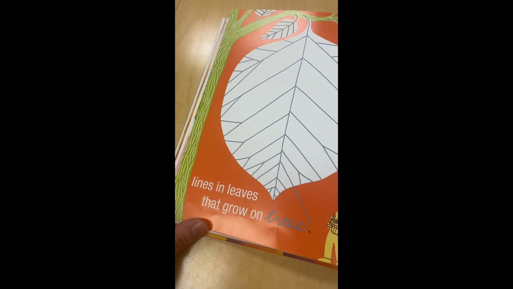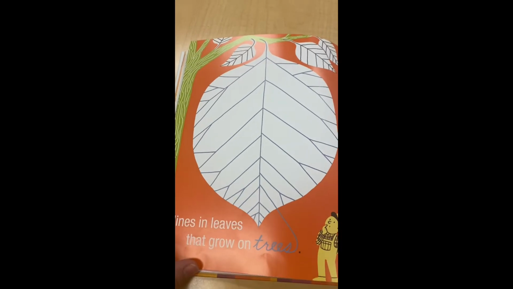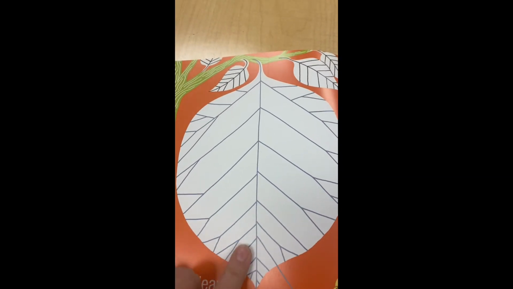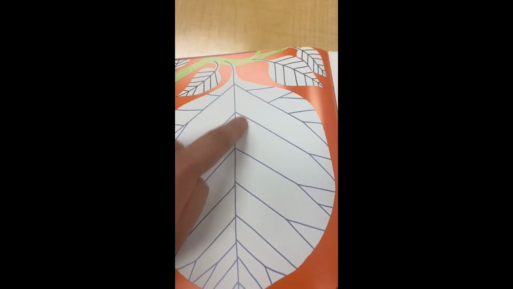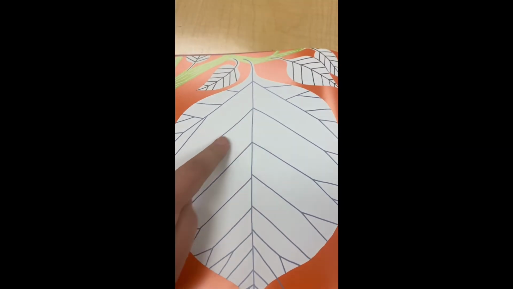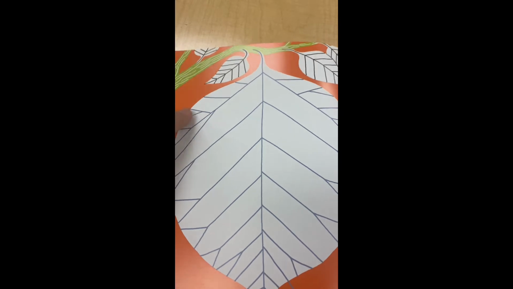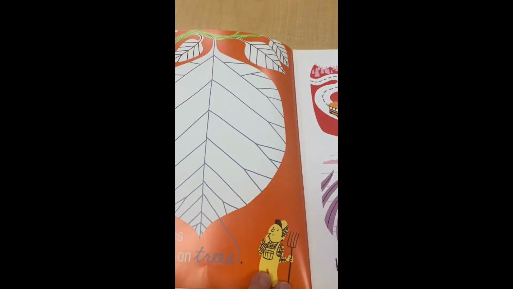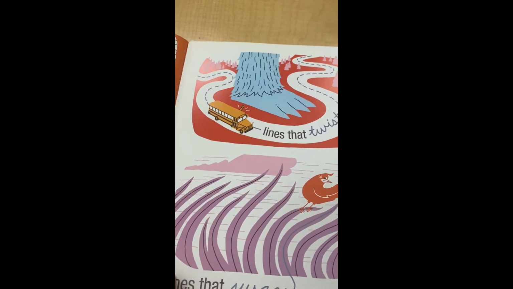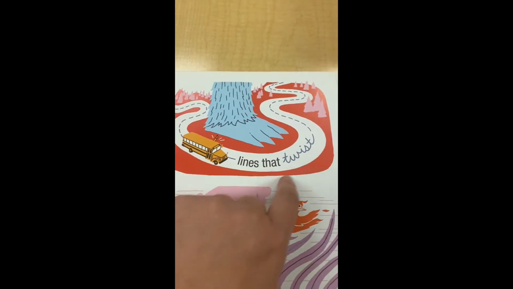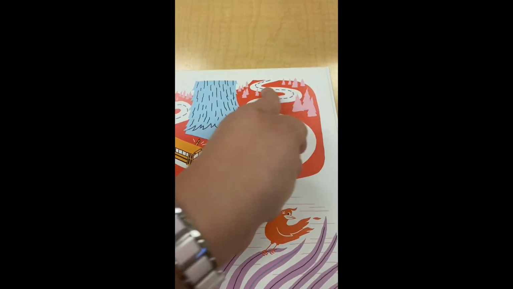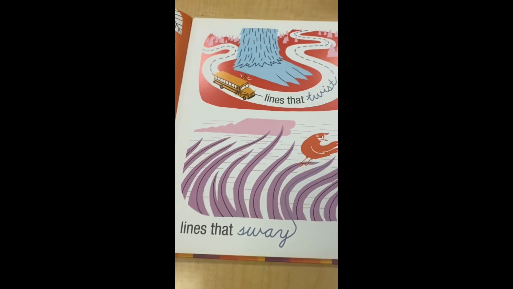Lines in leaves that grow on trees. Now these are cool, and when you're outside, try to find some leaves and flip one over and look at the veins of the leaves. That's what they're called. And you'll see the lines that come out. They're actually bumpy. They're pretty cool. Lines that twist. Look at the school bus going around the Bigfoot. See how it's twisting all around?